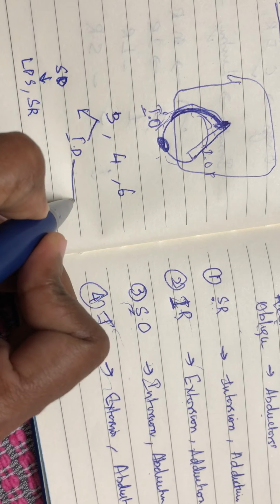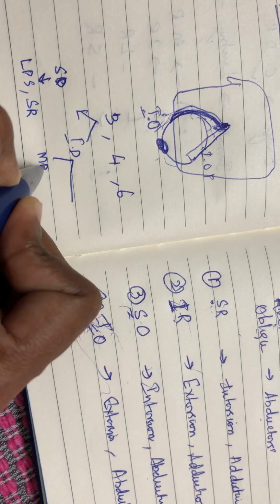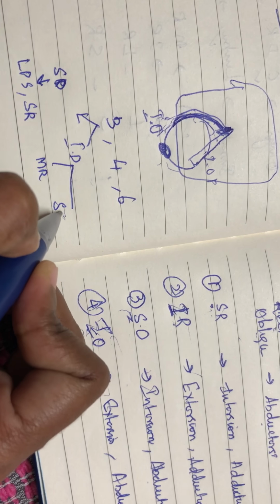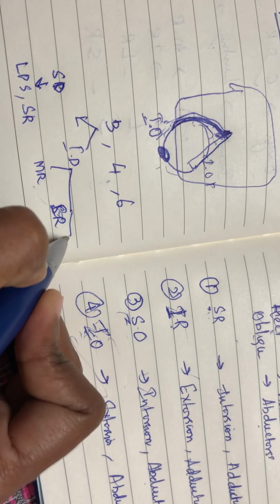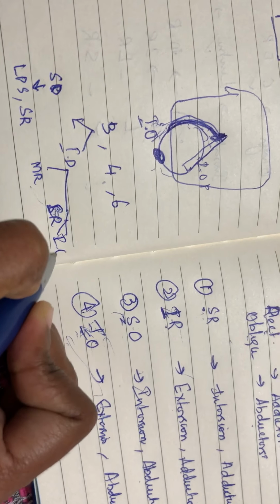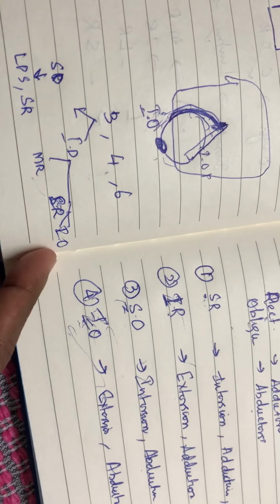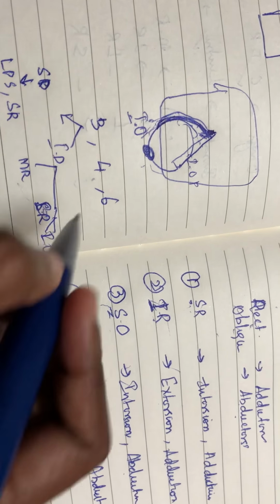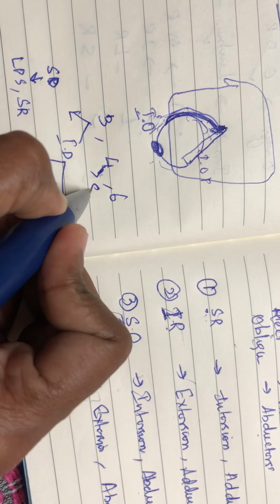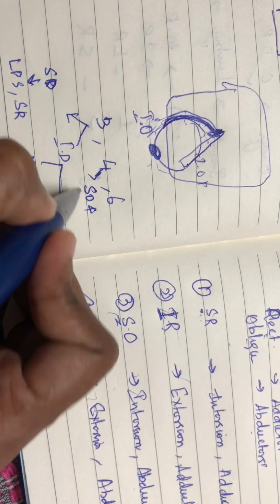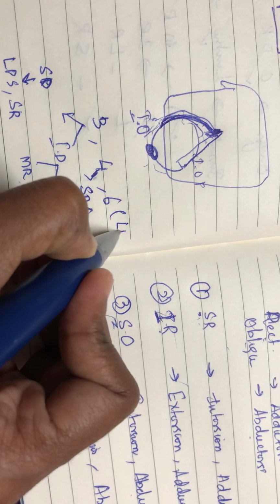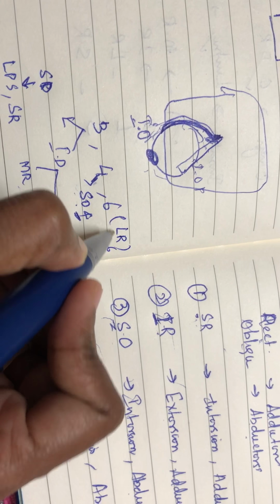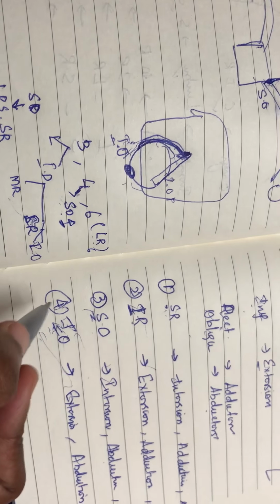Inferior division of oculomotor nerve supplies medial rectus, inferior rectus, and inferior oblique. Three muscles. Okay, so all these muscles you have to write third. Fourth mnemonic is SO4. SO is superior oblique, fourth nerve. Fourth is trochlear, and then 6 is LR6. Okay, LR is lateral rectus. So that's all about the muscles.